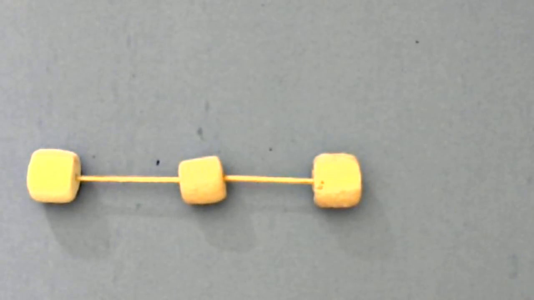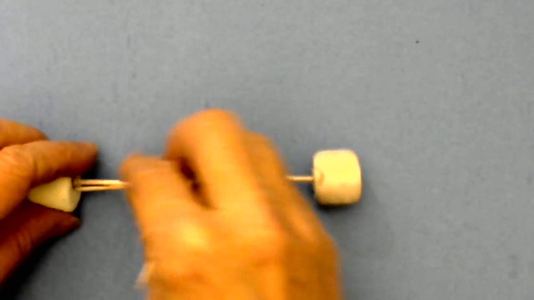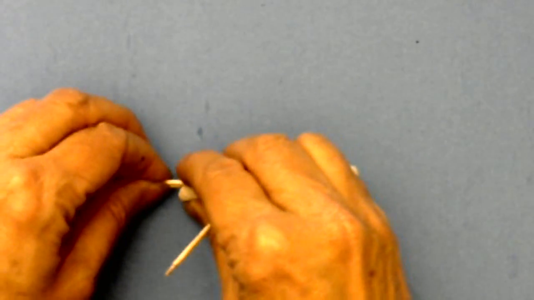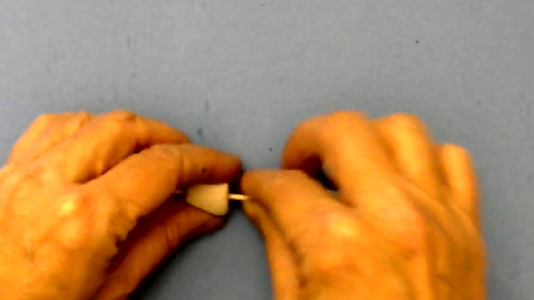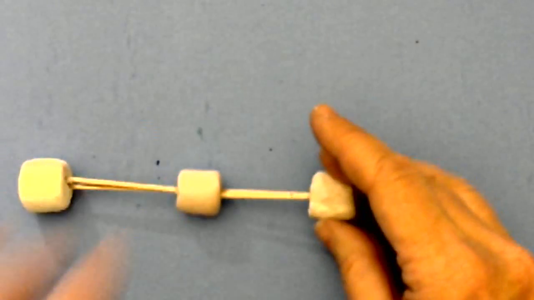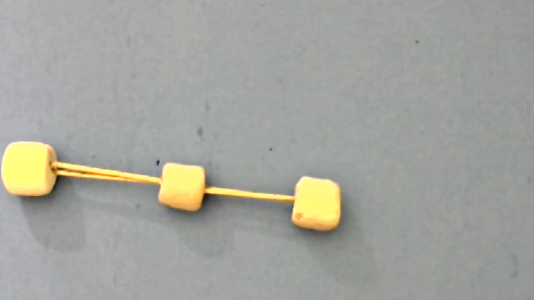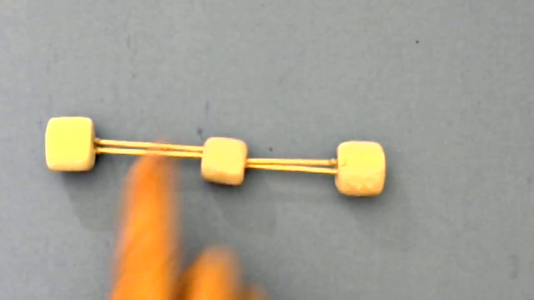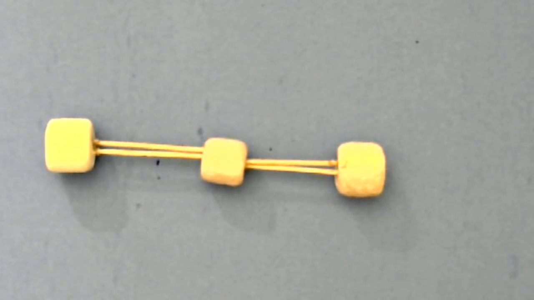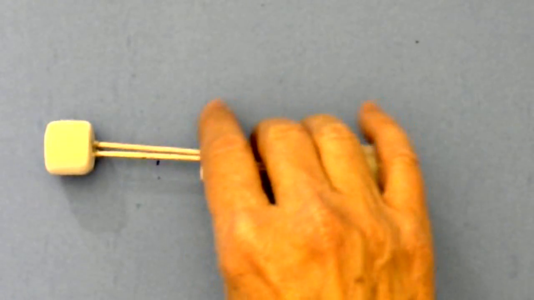If you want, you could actually put 2 toothpicks to represent the double bond, but it's not required. This does stay as a group together. So there we have carbon dioxide. Carbon dioxide is a linear molecule. Carbon dioxide is a gas at room temperature. It is not polar. And we're going to talk about that later when we talk about polarity.